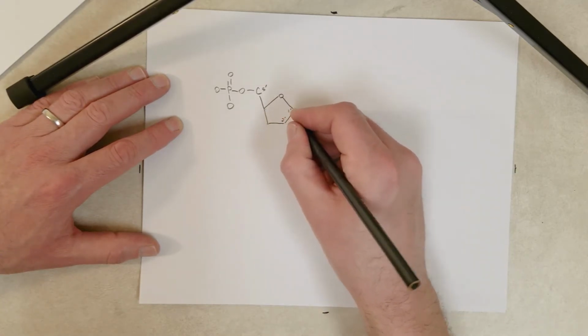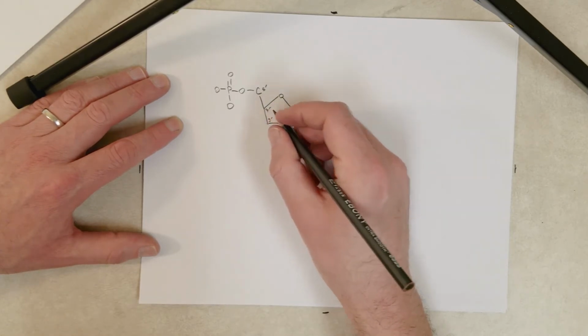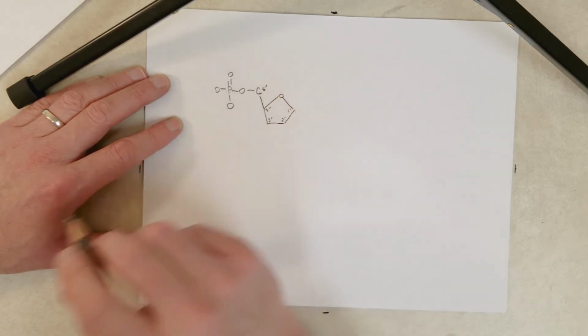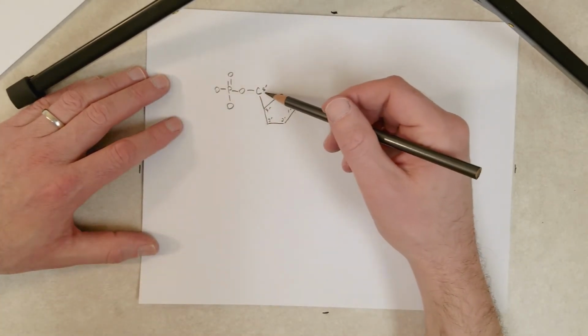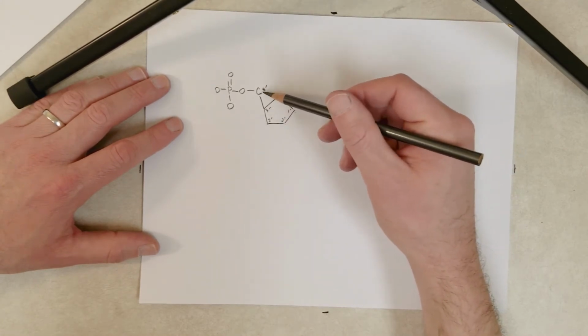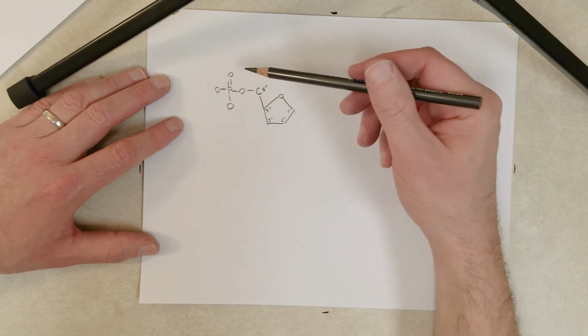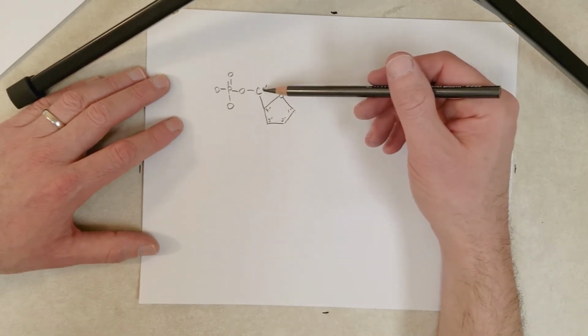Well, for one, I numbered them. 1', 2', 3', 4', and I drew this one up here, 5'. So that's a 5' carbon. And again, that's why it's necessary to remember these numbers. Because if you're going to understand the directionality of strands of DNA, you need to understand how to identify which carbon is 5', which is 3'.